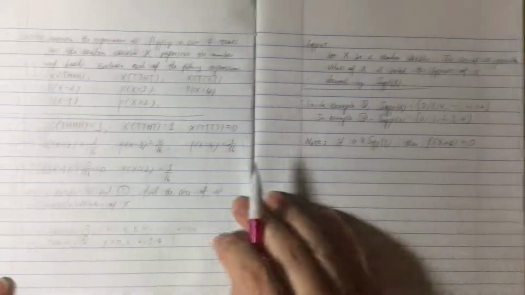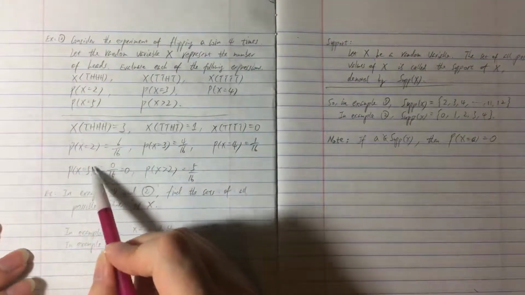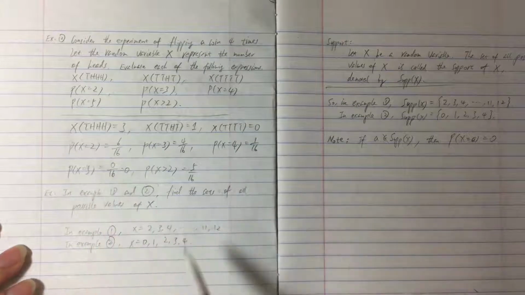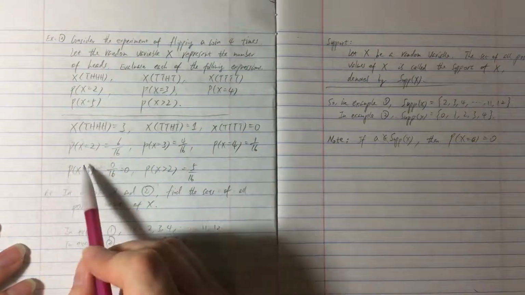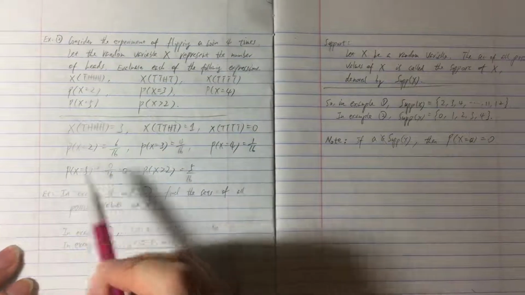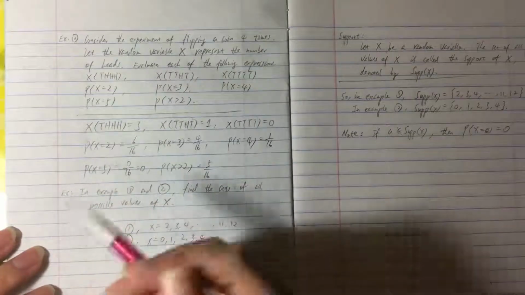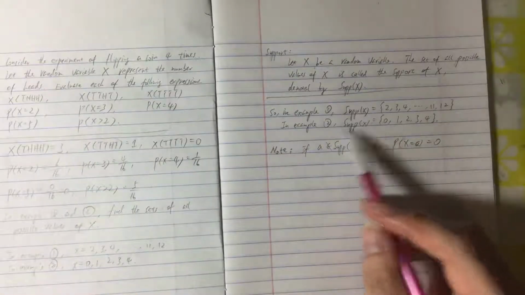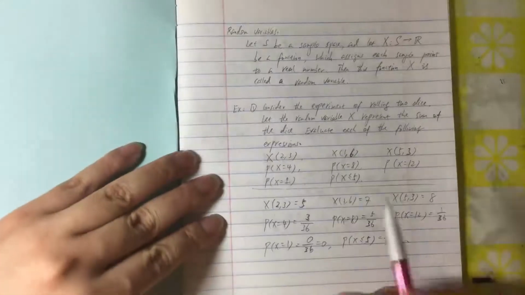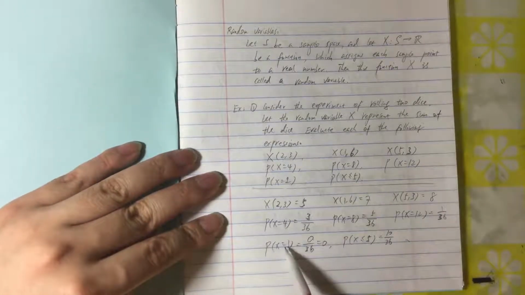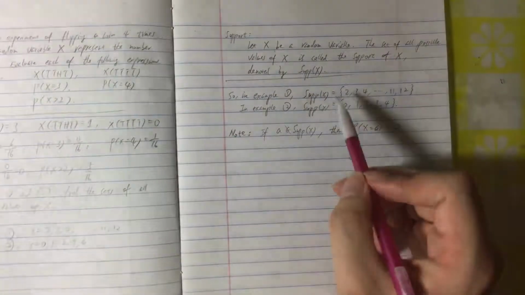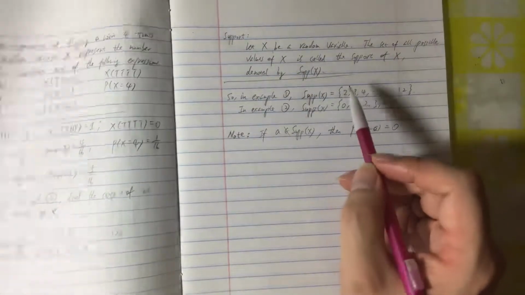For example, in example 2, number 5 doesn't belong to the support. That's an impossible value for X, so its probability must be 0. And in example 1, number 1 doesn't belong to the support.